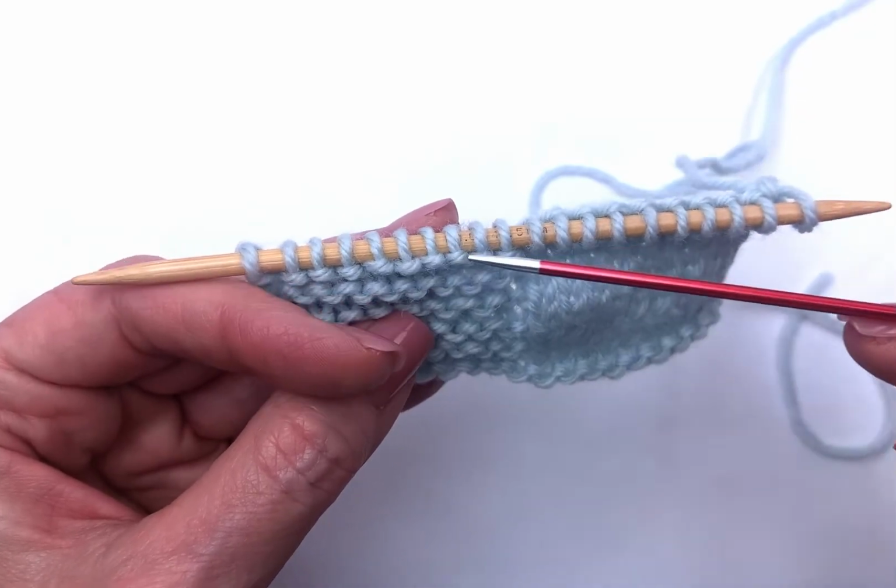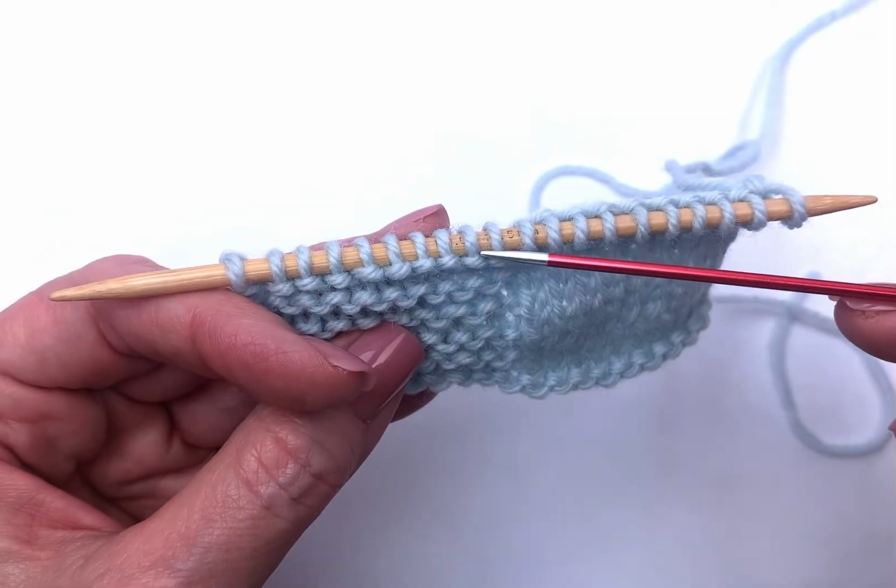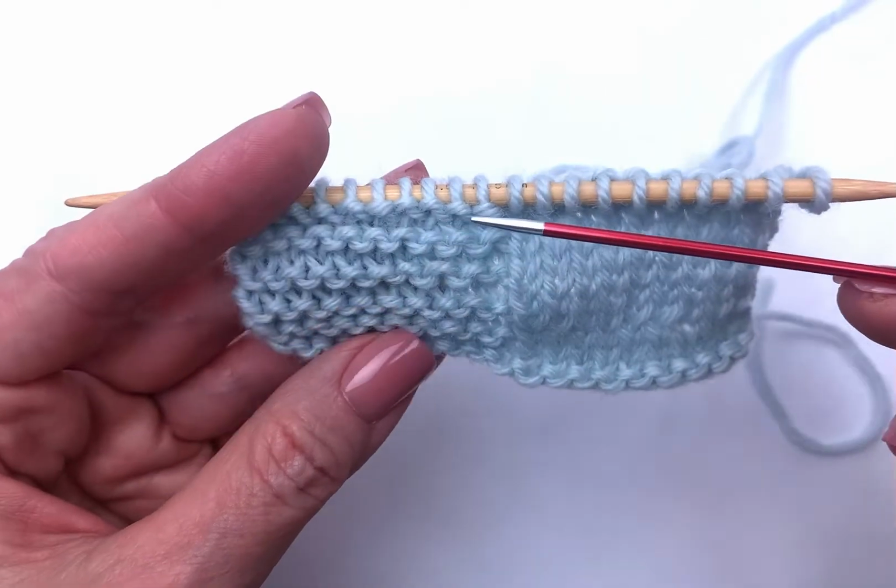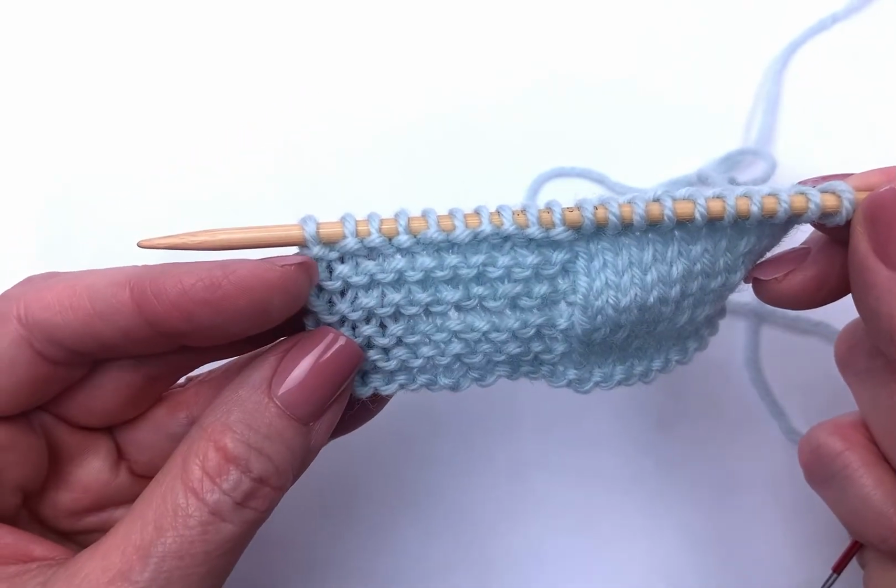You can see here that that is the last thing I did on there. It appears as a purl. So that's how you count garter stitch.